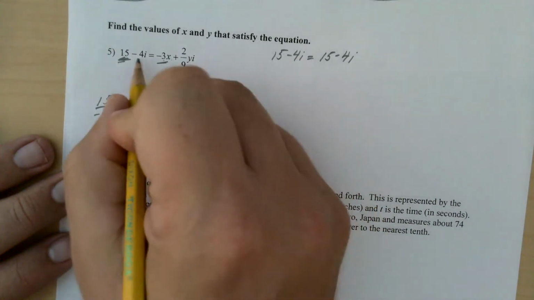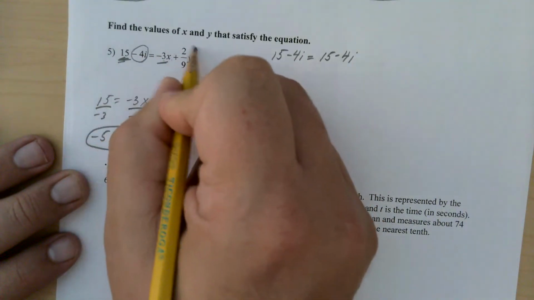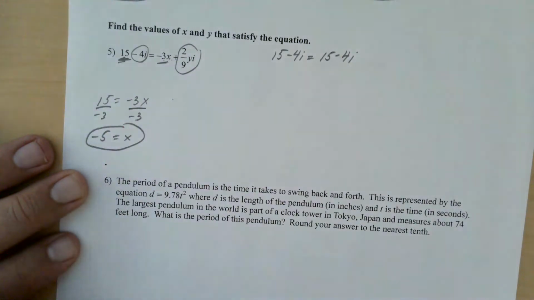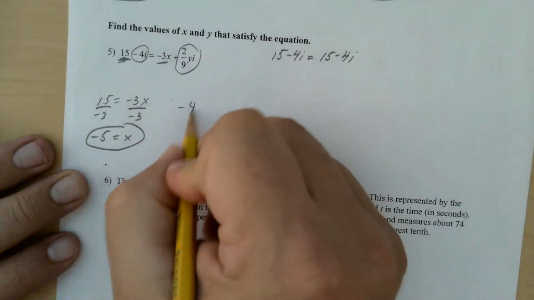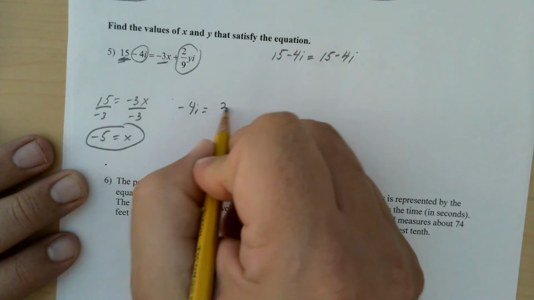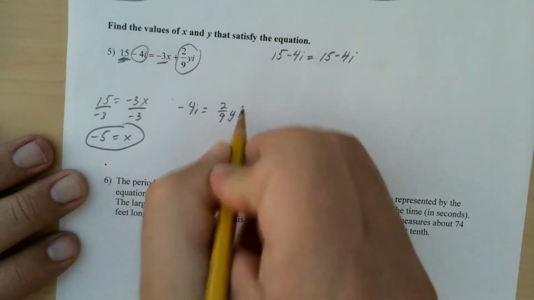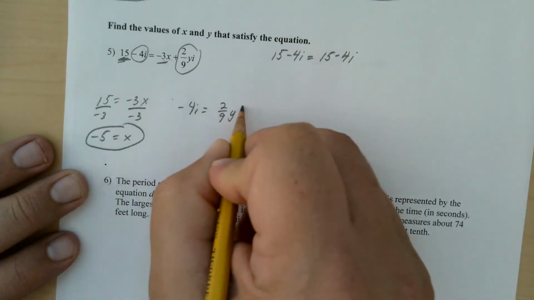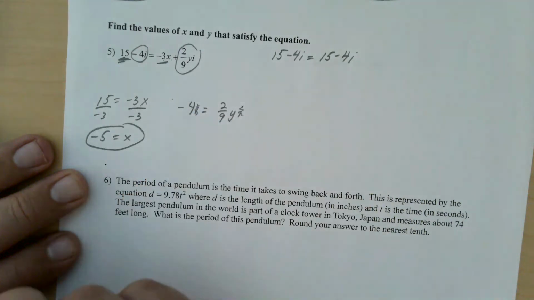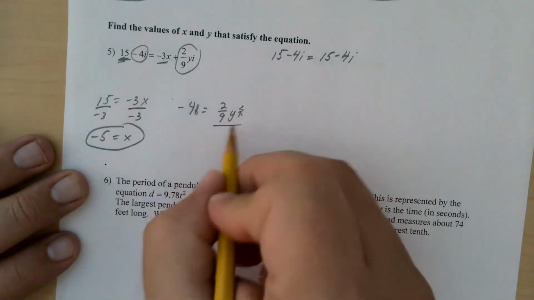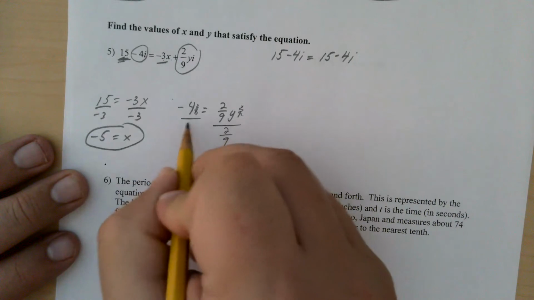So set this part equal to each other. Okay, they both need to be at minus 4i. So minus 4i equals 2/9 yi. The i's just cancel each other out. I have i's, so I'm not even going to worry about the i's. And then to solve for y, I divide by 2/9.